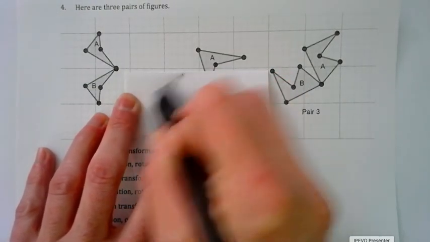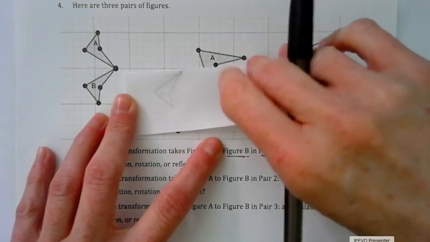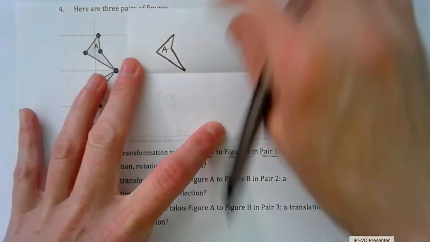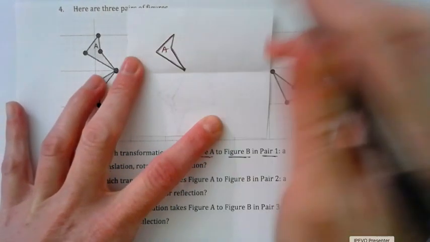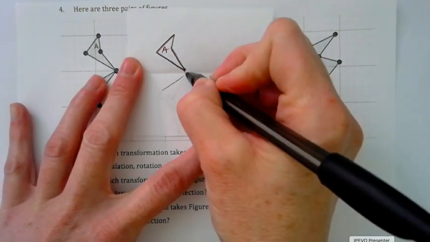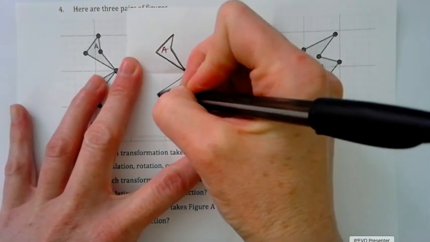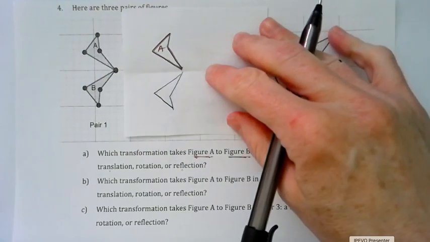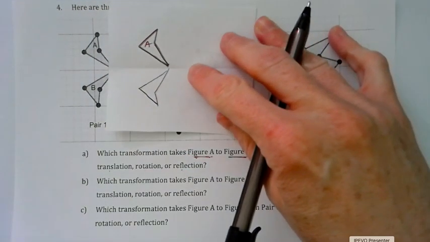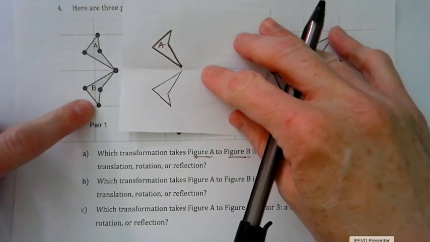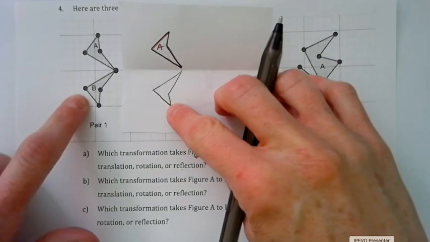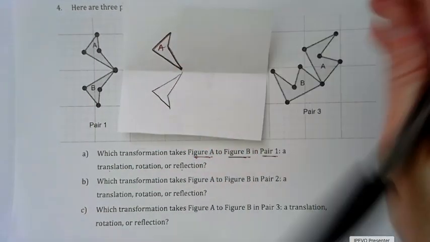Use the edge of my pen and I kind of go over this. I get a little shadow. You probably can't see it, but I can. So when I reflected this, my new shape looked like that. Does that match up with what I have here? A, B. Yep, that makes this a reflection.